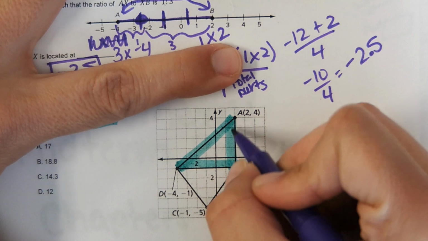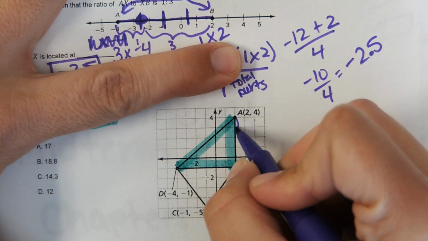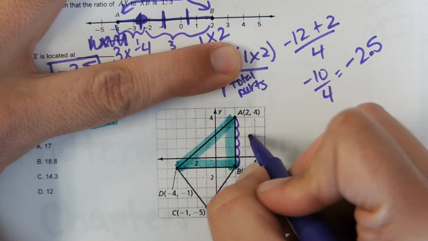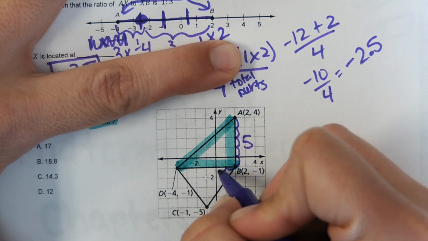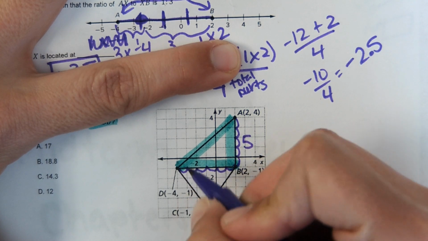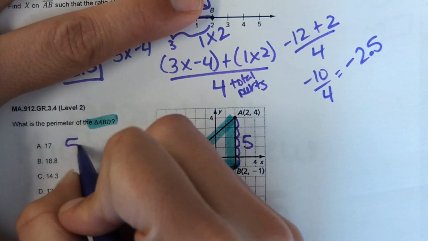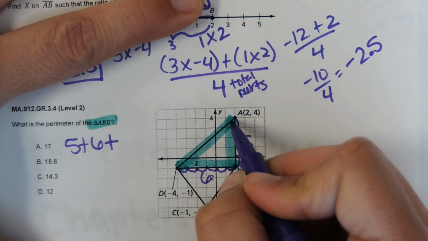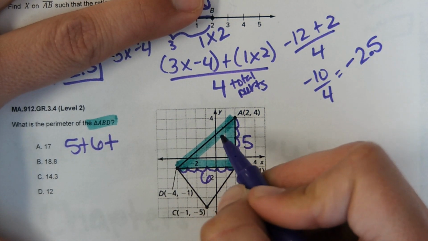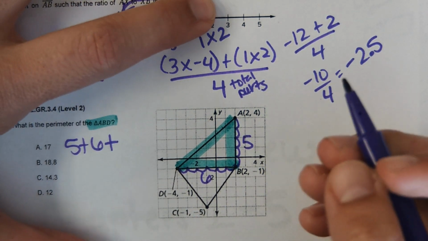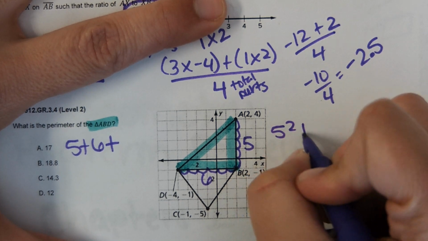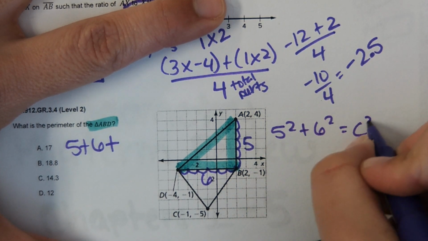So for these vertical and horizontal lines, I can just count units. 2, 3, 4, 5 units here. 1, 2, 3, 4, 5, 6 units here. So 5 plus 6 plus the length of this side, which I don't know, so I'm going to have to calculate. So I'll do 5 squared plus 6 squared equals c squared.